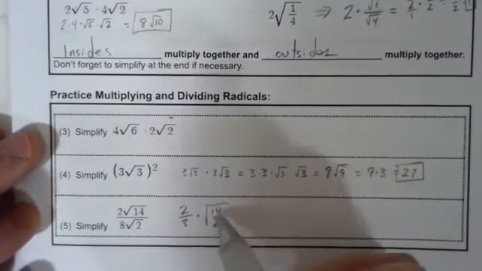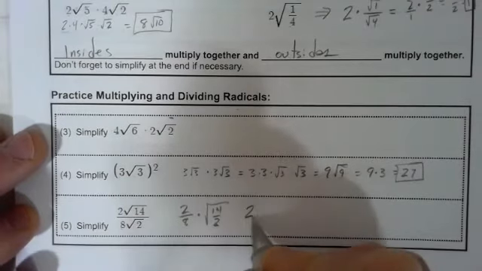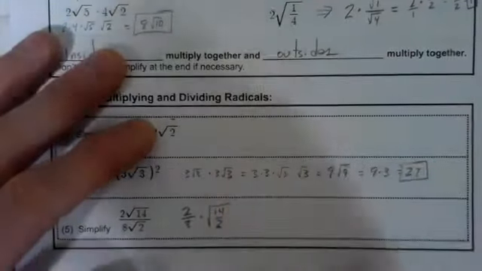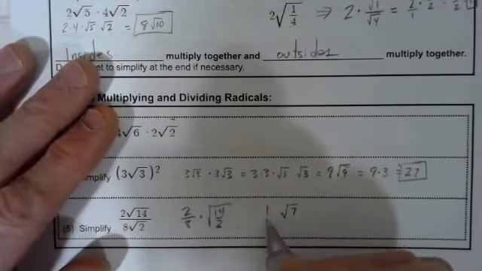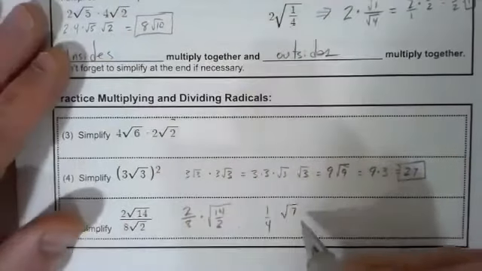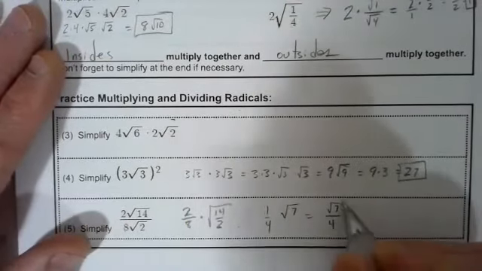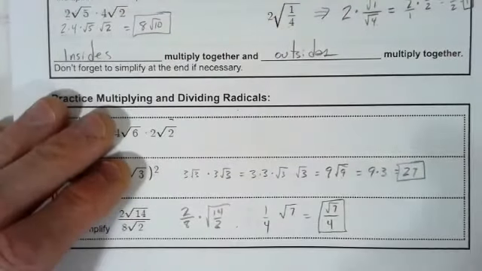Now this is just a little bit easier because now I can divide these two. 14 divided by 2 is 7, and that gives me 2 over 8 also at the same time. So this becomes 7, so I have root 7. And then 2 over 8 becomes 1/4 when I reduce. So now this equals root 7 over 4. And I'm done. Yay. All right.